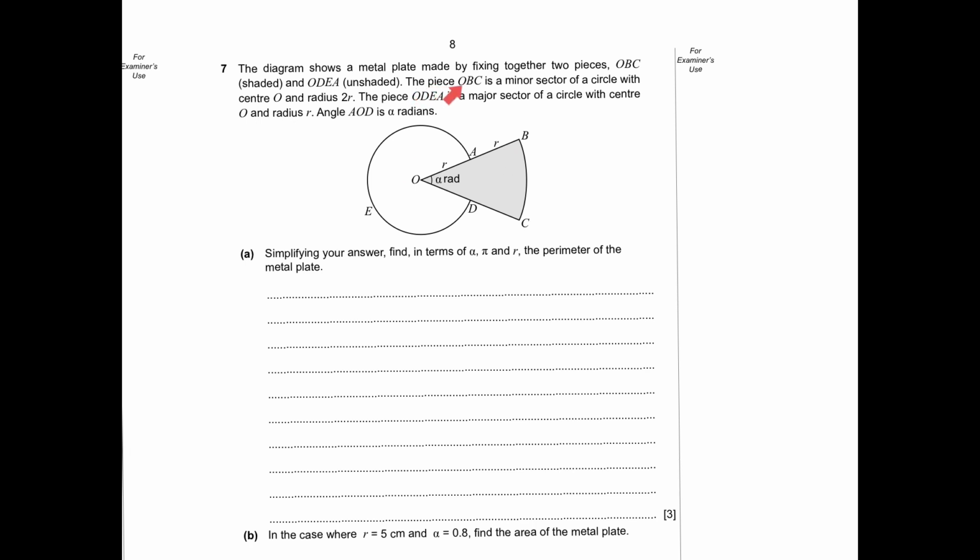The piece OBC is a minor sector of a circle with center O and radius 2r. Of course, from here that's r, there r, so that becomes 2r. Now, the piece ODEA is a major sector of a circle with center O and radius r. It's major because there is the minor one. This one here is the minor one, so the major one is this one here.